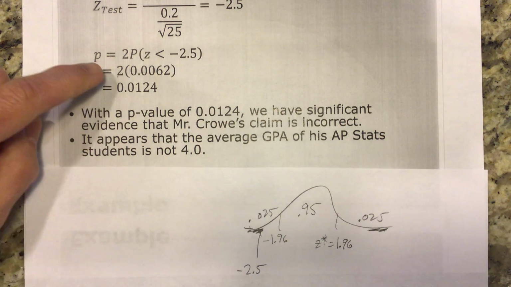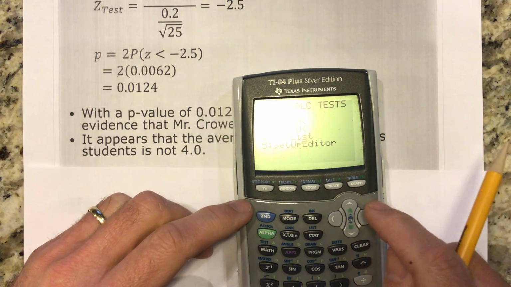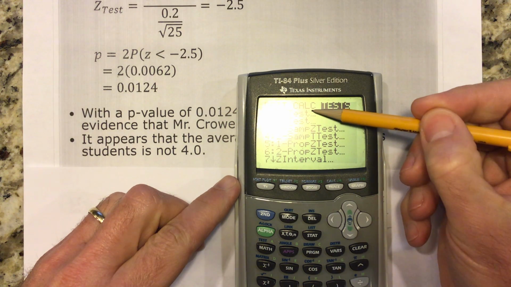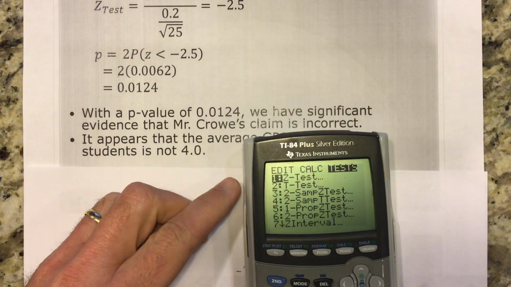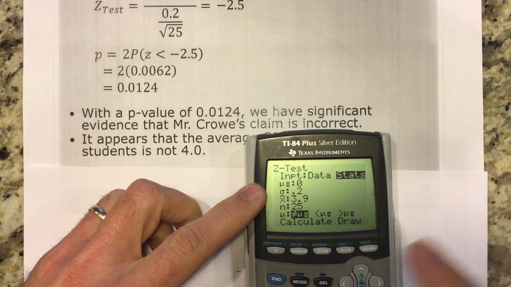Let me show you how to do this bit on the calculator as well. You may have noticed in the test menu, there's also something called a z-test. So I could choose that and enter all the information. In this case, the null hypothesis was 4, and that looks good, and there's my alternative.